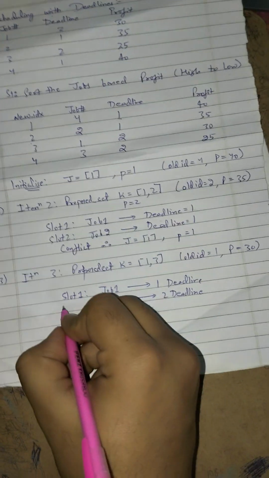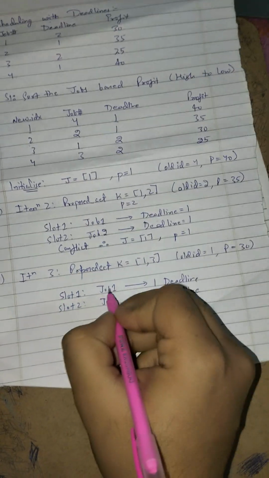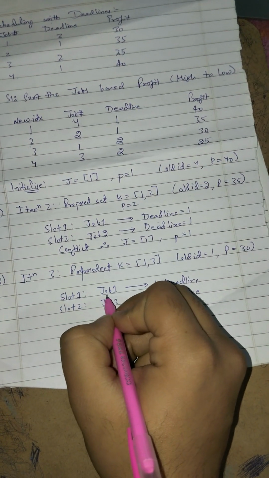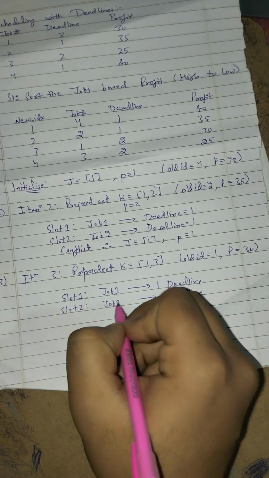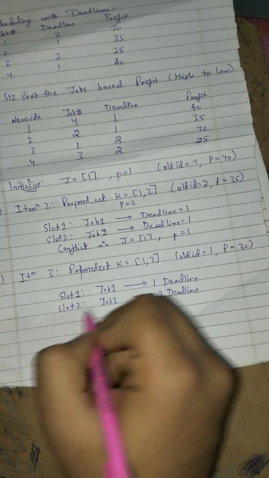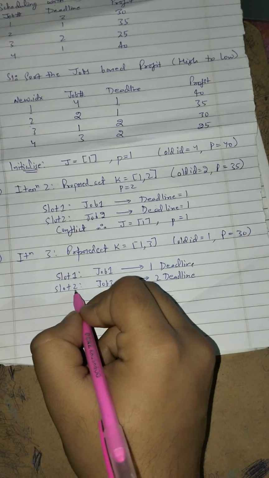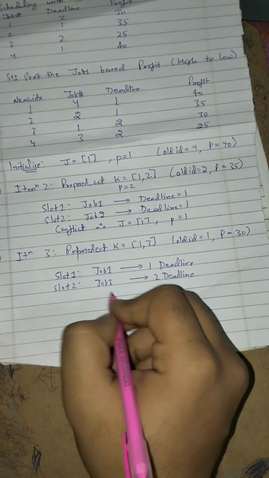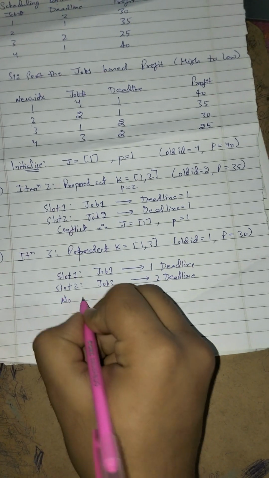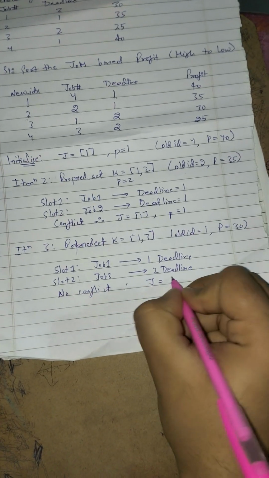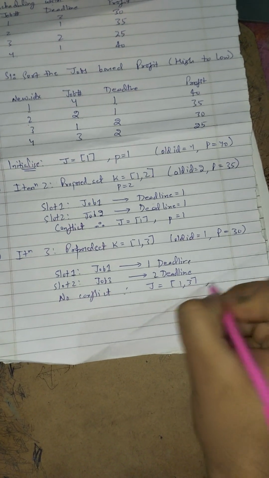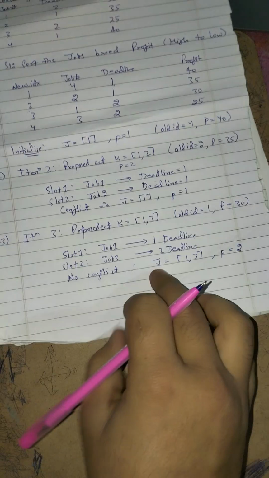So we can keep this in slot 2 because each job takes only 1 unit of time. So job 1 will execute in slot 1 and then we can start job 3, which will also take 1 unit of time, and we can put this in slot 2. So no conflict. Therefore j will become 1, 3, and hence p will become 2.